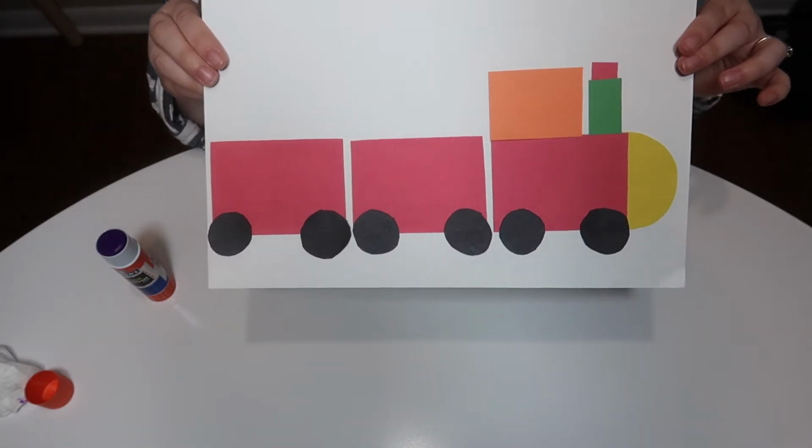Look at all the shapes and colors. Wow, you guys, I love using glue sticks to make beautiful creations. How does your train look? Yay, good. I'm so glad that you loved it. Now that we've done a craft, I think it's time to sing a song about trains. What do you think? Okay, let's go.